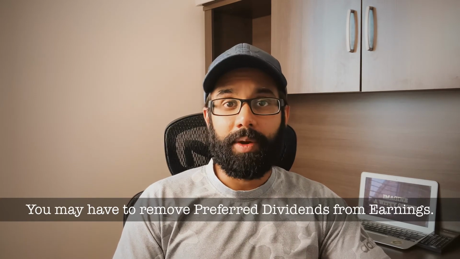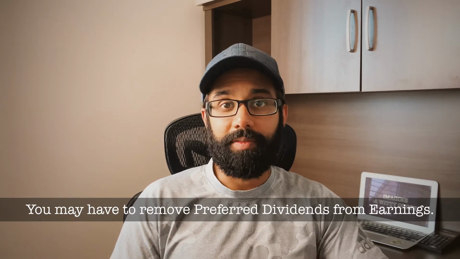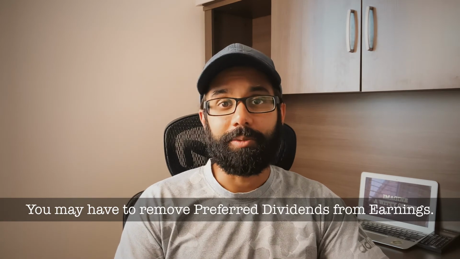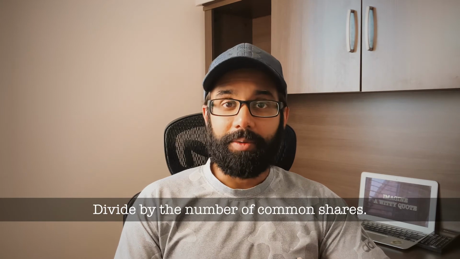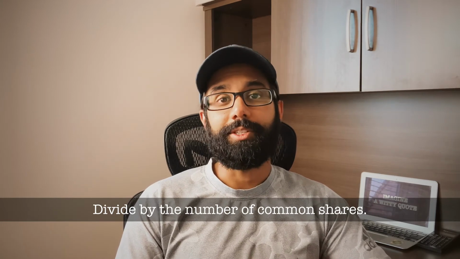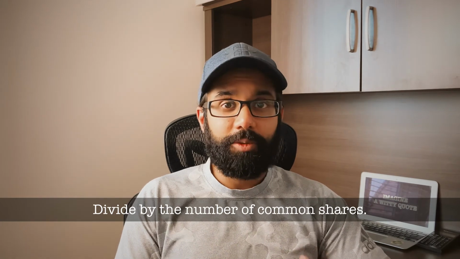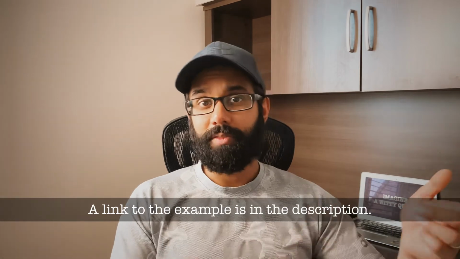Now, if we're talking about the net income per common share, we should be removing from net income that portion which the preferred shareholders are entitled to, which would be preferred dividends. We're going to divide this amount by the number of common shares issued and outstanding. So it sounds pretty straightforward, but there are a few things that could add some complexity. Let's take a look at the formula.